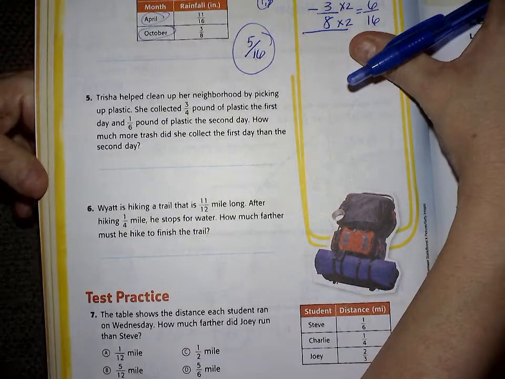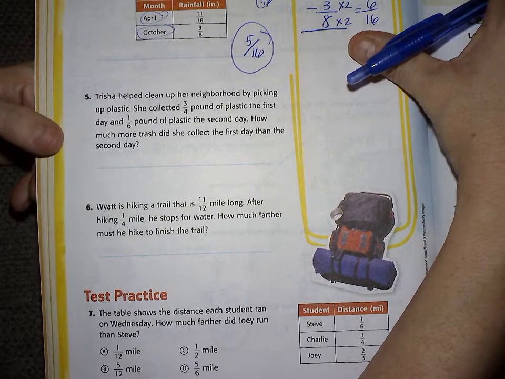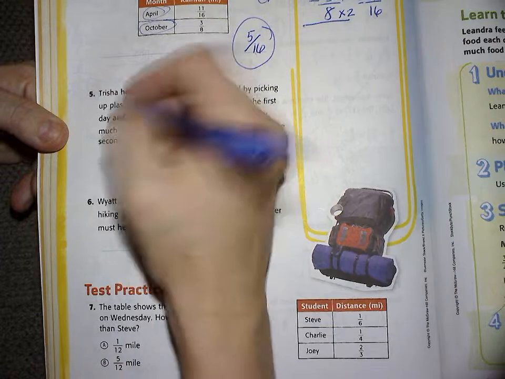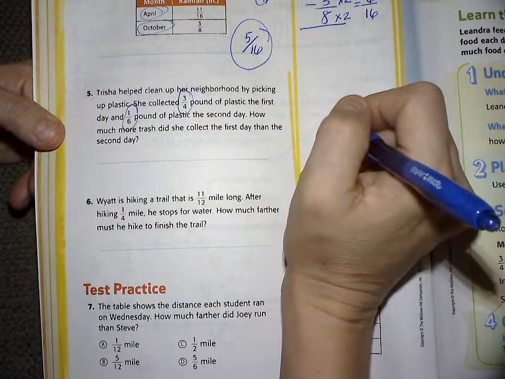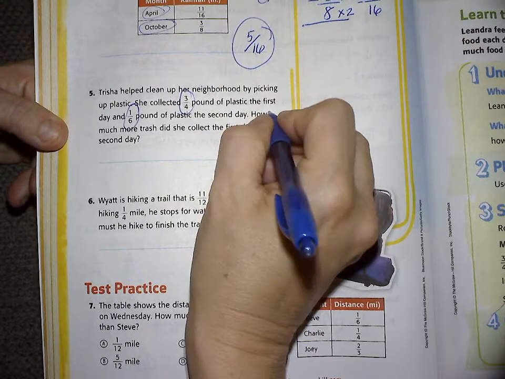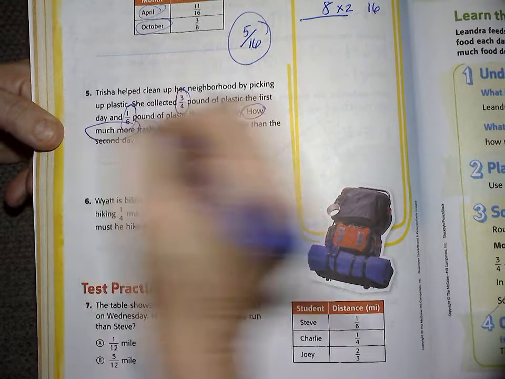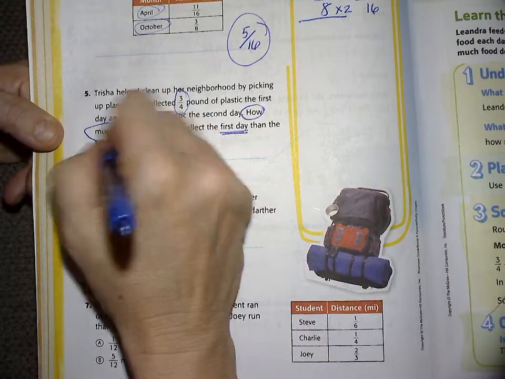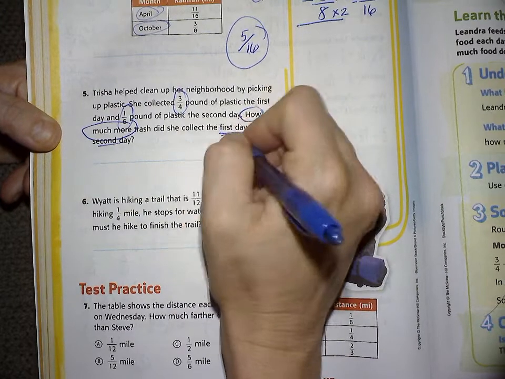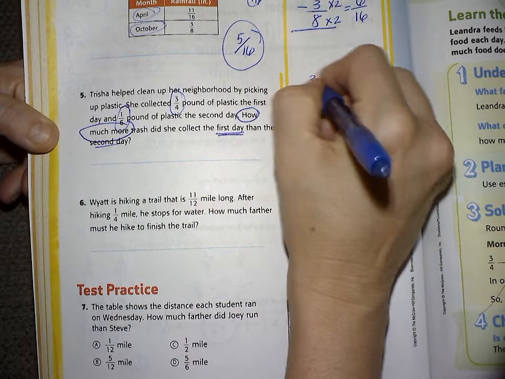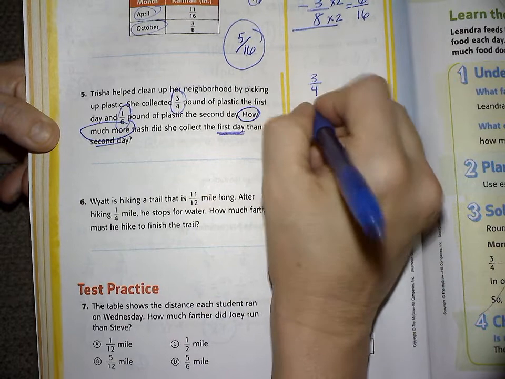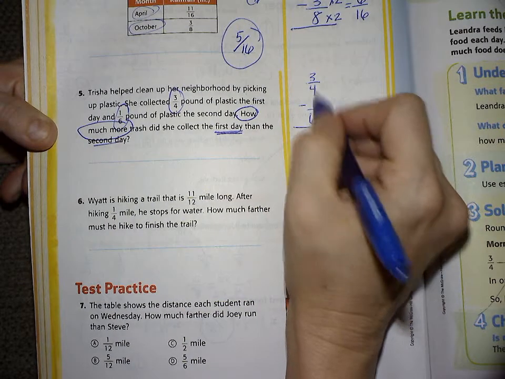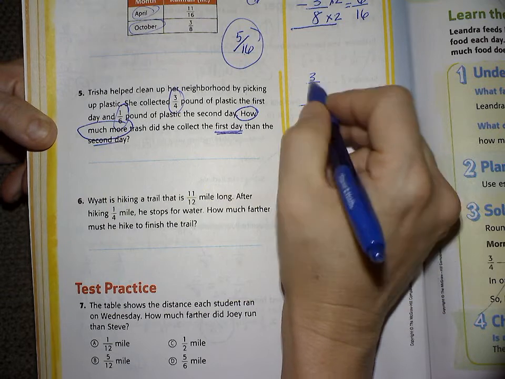Trisha helped clean up her neighborhood by picking up plastic. She collected 3/4 of a pound of plastic the first day and 1/6 of a pound the second day. How much more, that's our sign for subtraction, did she collect the first day than the second? So the first day is going to be listed first. So 3/4 minus 1/6. Now, I can't multiply 4 times anything to get to 6, so I'm going to have to find a different common denominator.